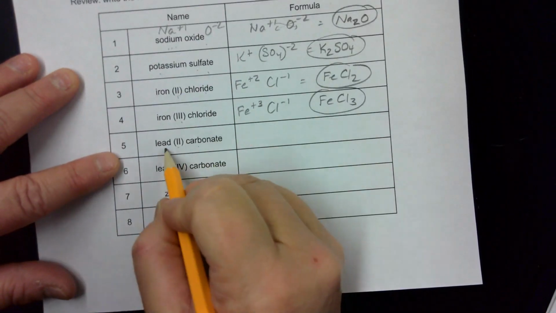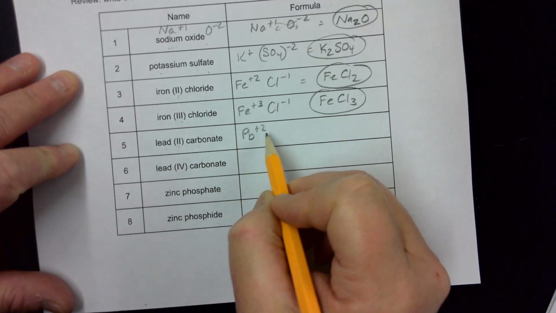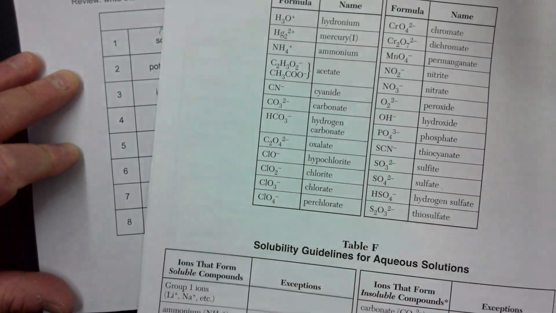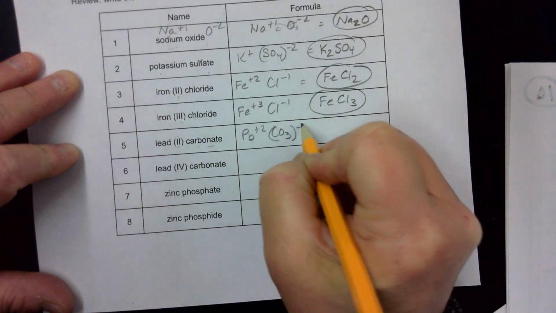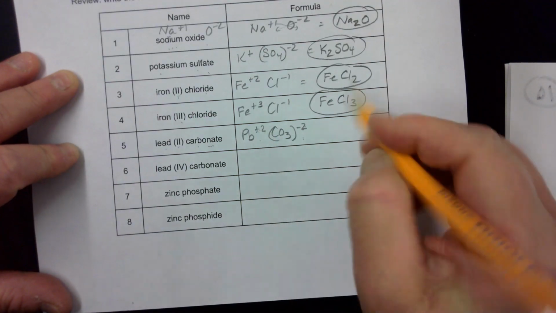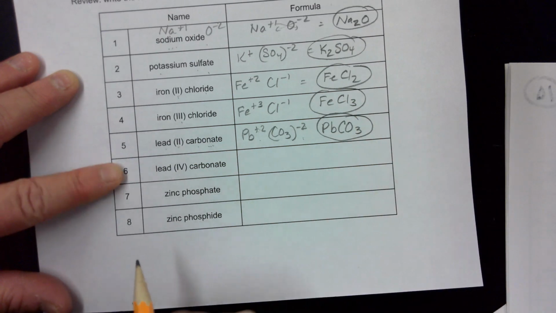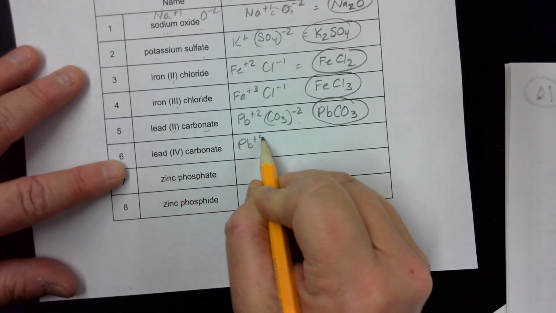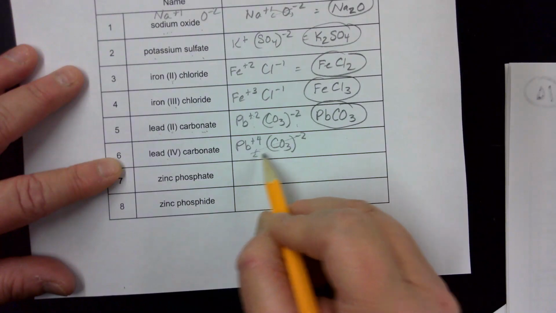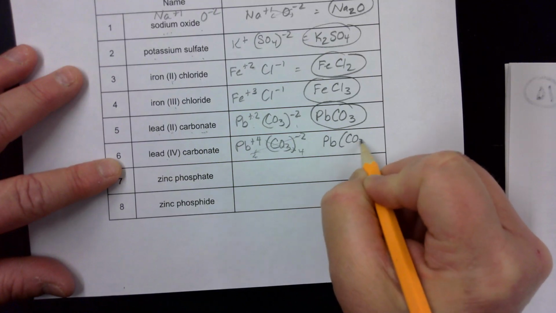Lead 2 carbonate. Lead is Pb. Roman numeral 2, we don't even really need to go to the periodic table. We know that this is a +2. Carbonate is on reference table E. Carbonate is CO3 with a -2. If we drop and swap, what we might notice is +2 -2. The 2 to 2 ratio is going to simplify down to just 1 to 1. So this formula just becomes PbCO3. Lead 4 carbonate, Pb +4, carbonate, CO3 -2. When we drop and swap, we're going to get a 2 and a 4, but that 2 to 4 can reduce down. So this is going to become Pb(CO3)2.